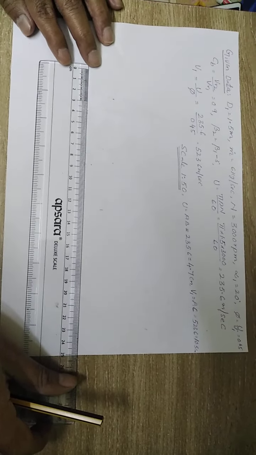With A as the center, you draw an arc that has to intersect the inclined line drawn from A. Where this arc intersects, that point is represented as point C. So this AC line represents V1.